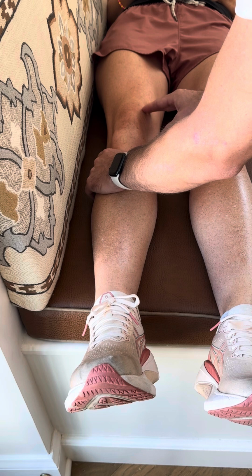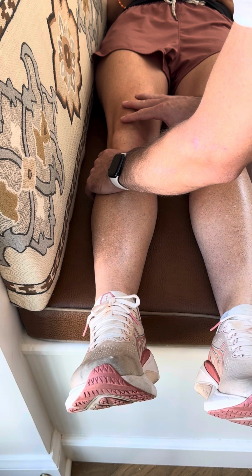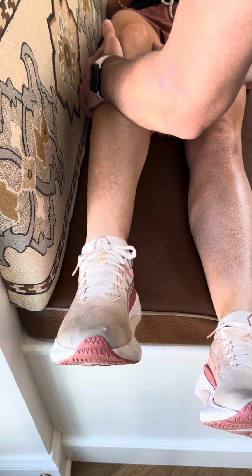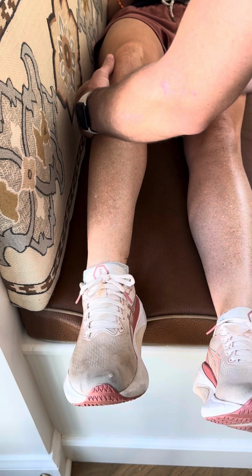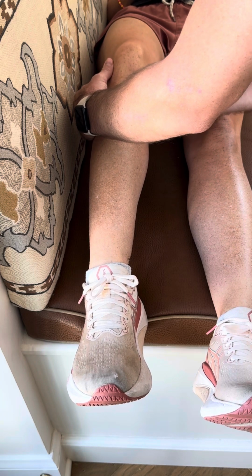From there, let's come back down and go medial and maybe point out the MCL. So go ahead and relax, Molly, and we're going to bring you up into just a little bit of flexion here. This is going to open up some of the joint space and allow us to access that medial joint line.